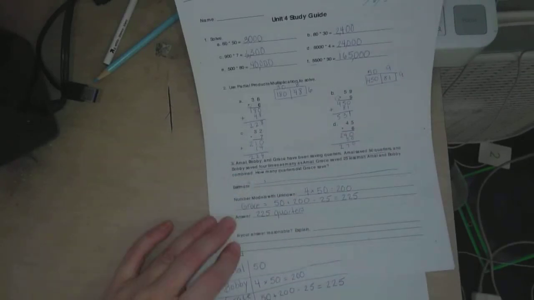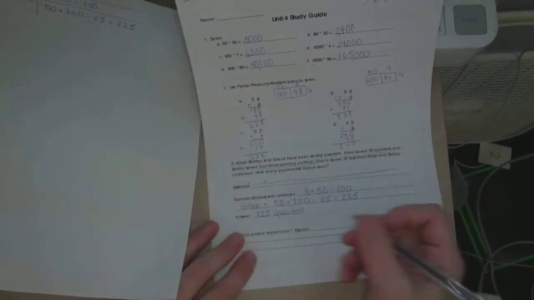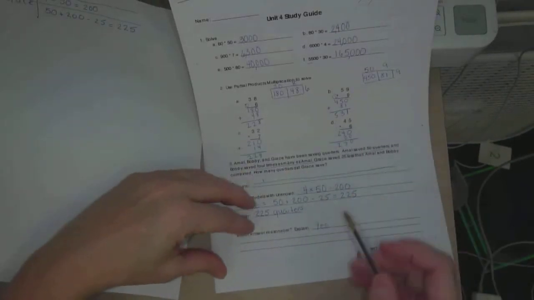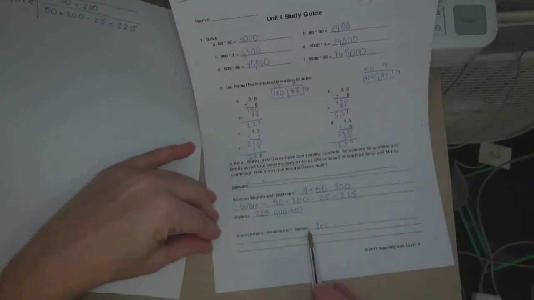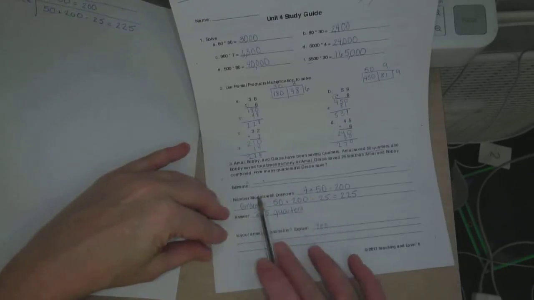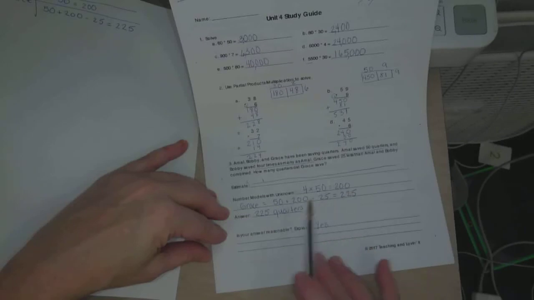Is your answer reasonable? Yes. Explain. How do we know our answer is reasonable? Well, normally we would say because it's close to our estimate, but we didn't do an estimate.